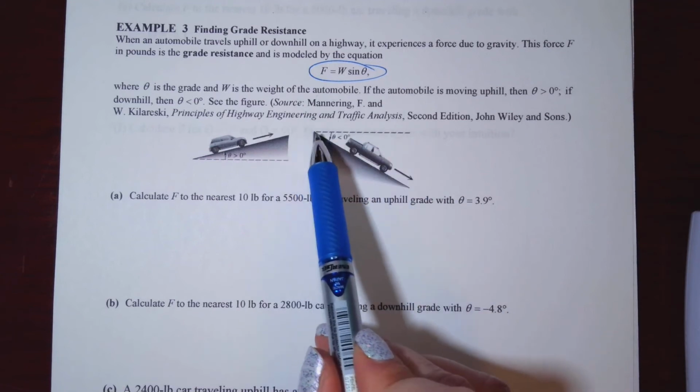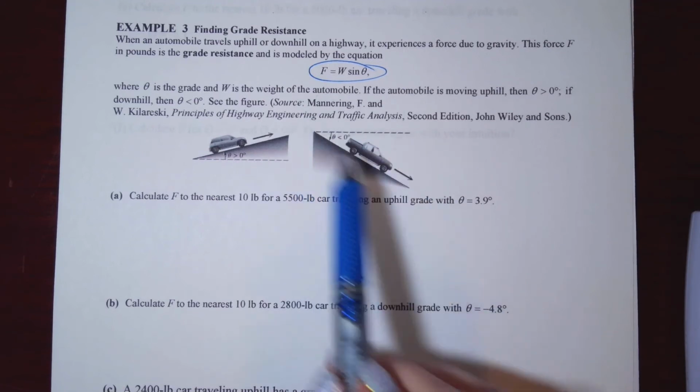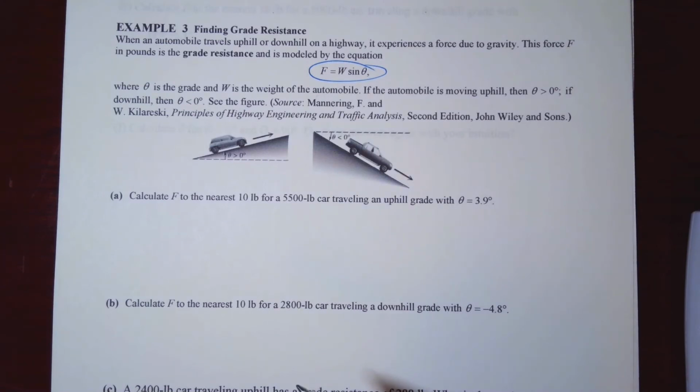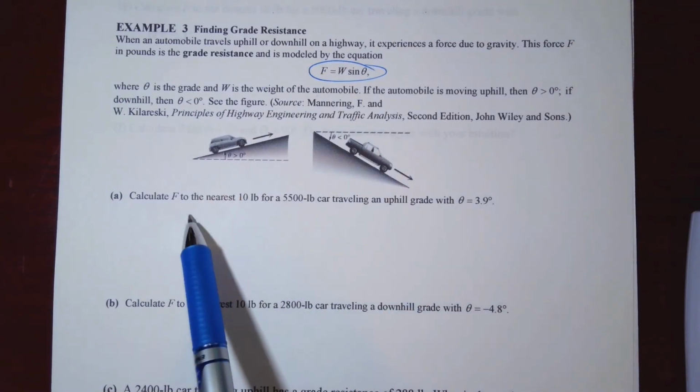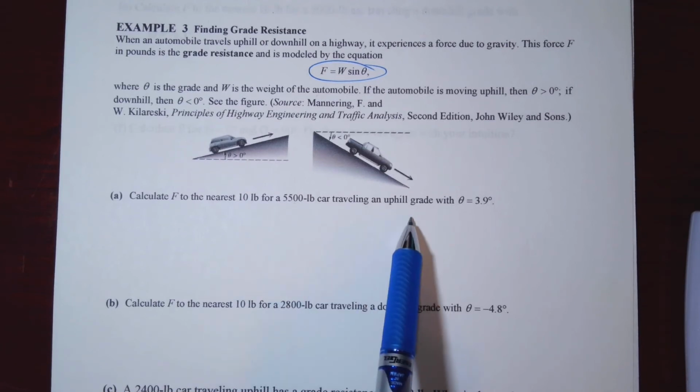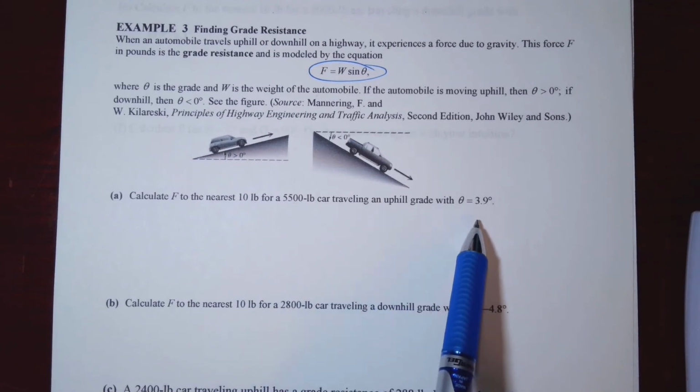If it's a decreasing grade, if we're going down, theta is a negative value. So what is going to be the force due to gravity, that grade resistance, for a 5,500 pound car traveling uphill, so I have a positive grade of 3.9 degrees.